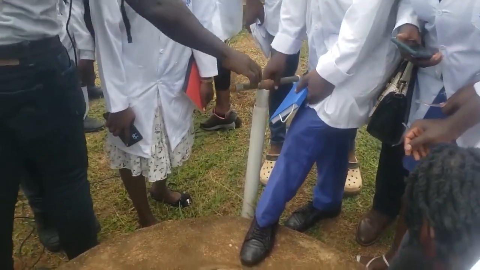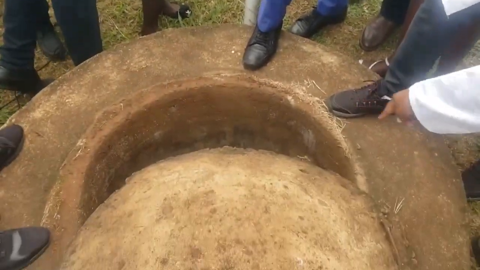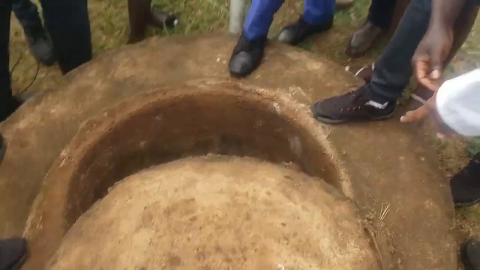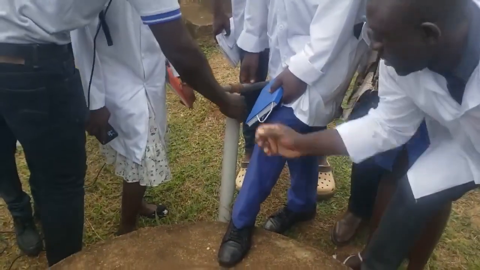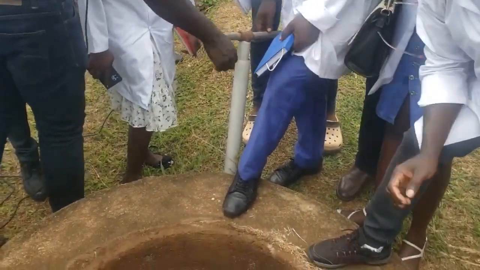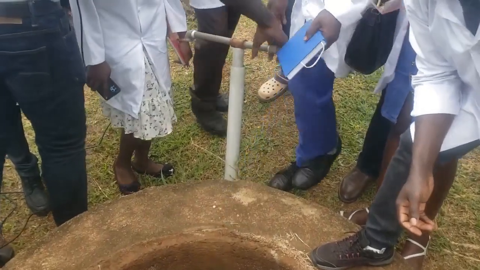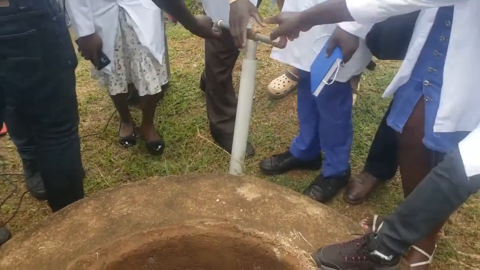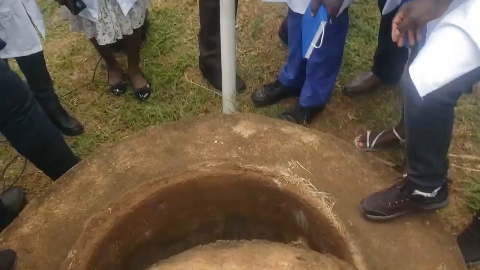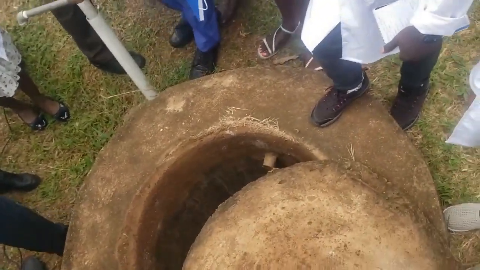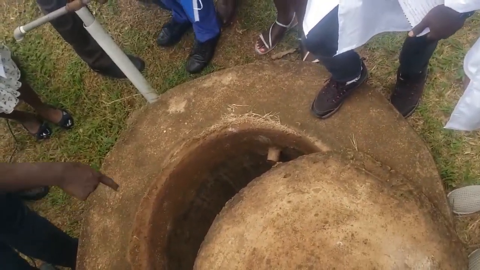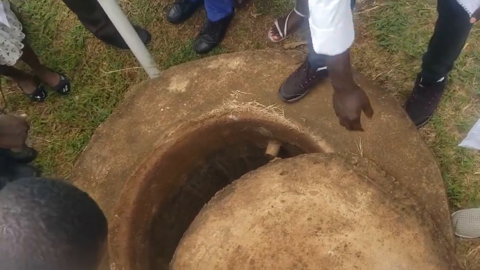That is the operational mechanism. So as you keep pumping, it keeps sucking the water through the inner part, and you hold from this side, and the water comes out from this side here. But unfortunately, we don't have water down there.